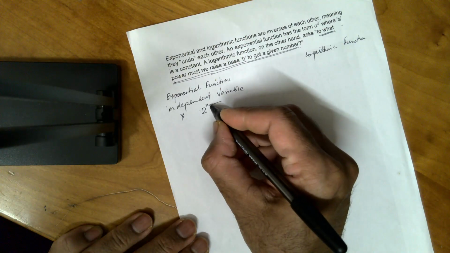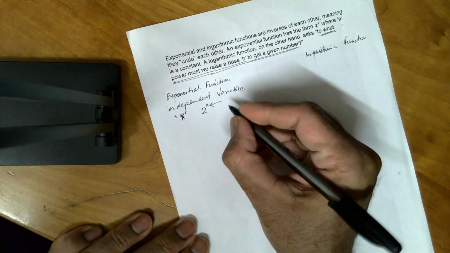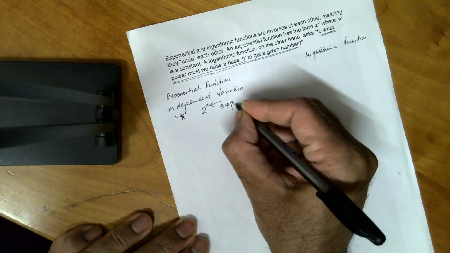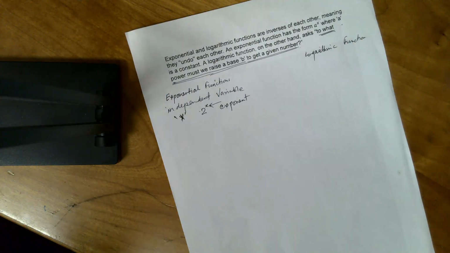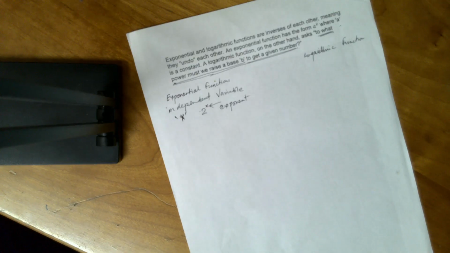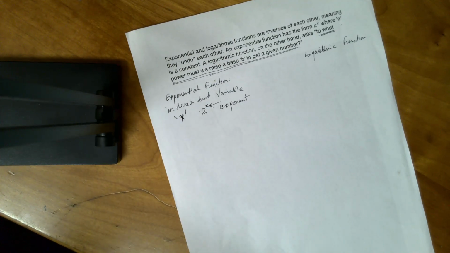This x here we call the exponent. In your previous videos we discussed this as a power and things like that. You can say power, exponent, sometimes we used to call that index as well. That's not a problem, but here we say exponent, depending on what we are discussing.